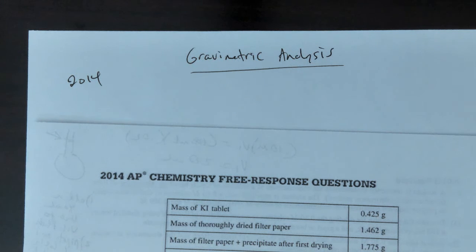Alright, in this video I'm going to go through that gravimetric analysis lab-based question that I talked to you about in class. We'll do the 2004 and then I'm also going to pull the 2008 lab question as well. So first of all, don't make this more complicated than it is. Essentially, gravimetric analysis, gravity just means mass. I know, gravity, weight, but we're talking about using mass measurements. That's it. That's the main idea.